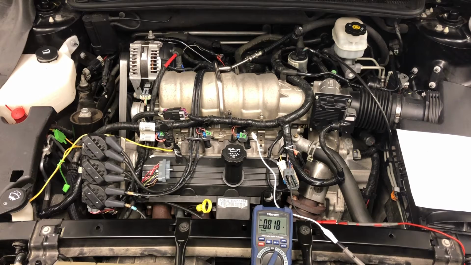So here, our first step that it wants us to do is check the sensor signal wires. And right now we have the APP sensor signal wire 1 hooked up, and we should be reading about 0 volts, which we are. And then our next signal wire would be light blue.